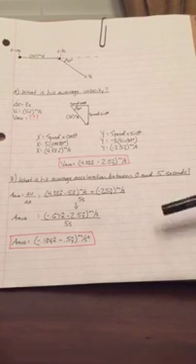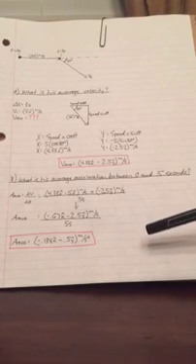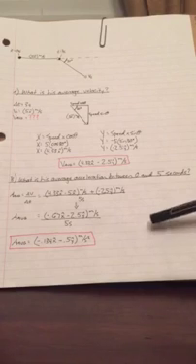And our average acceleration comes out to be -0.134 x hat minus 0.5 y hat meters per second squared.